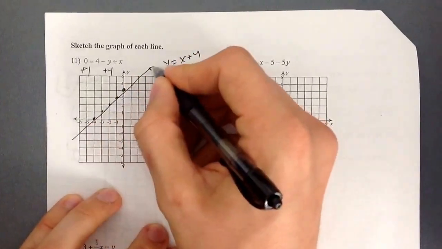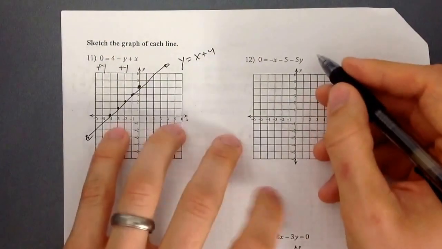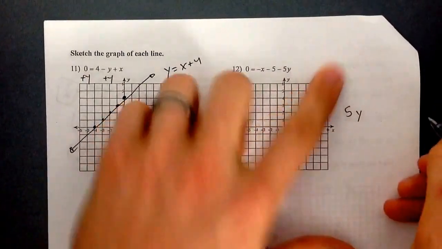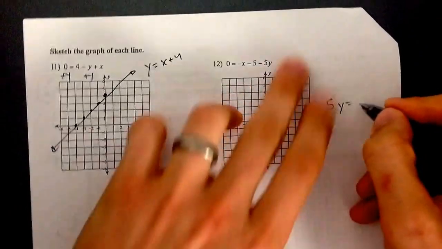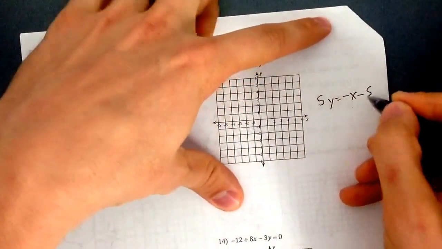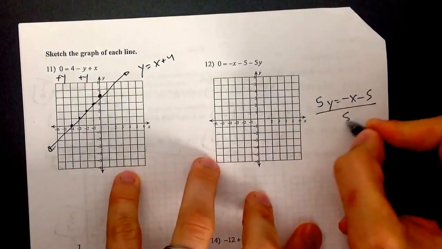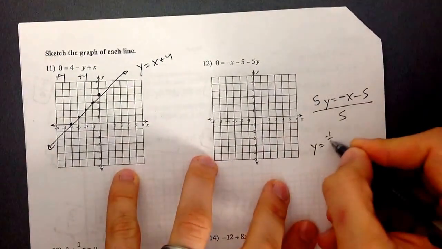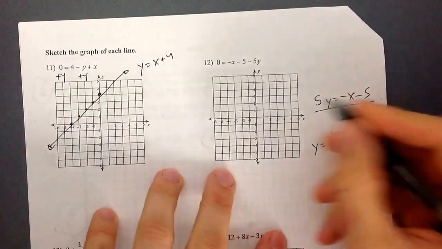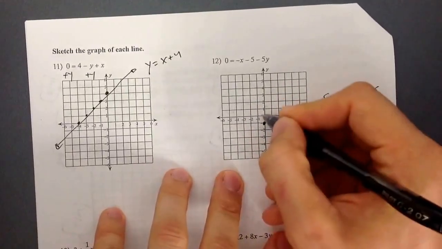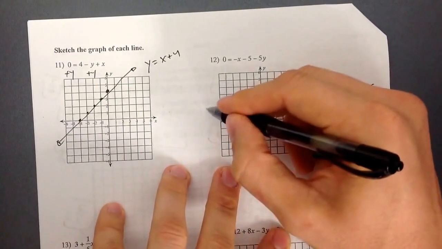Looks just like that. On this one, I want y by itself. Again, the first thing I'm going to do is move my y to the other side using addition. So y is equal to -x minus 5. Pull that 5 off, and I'll get y is equal to -1 over 5x minus 1. So down 1 over 5. And I'll go backwards to get myself a nice looking line there.